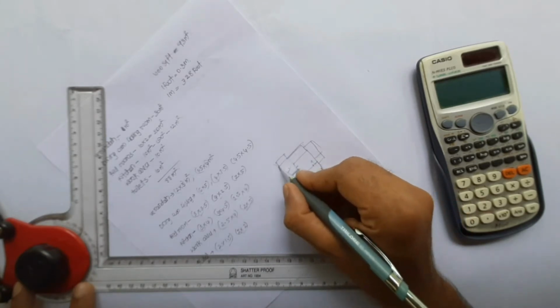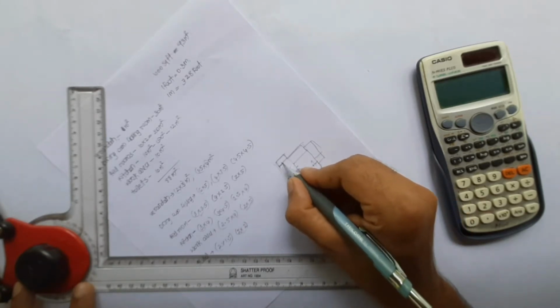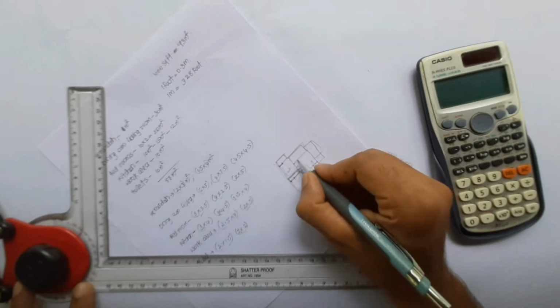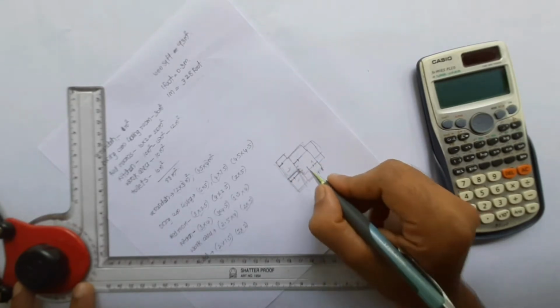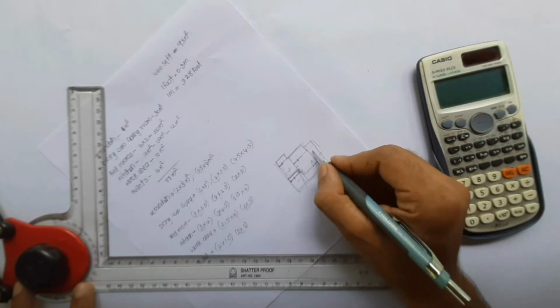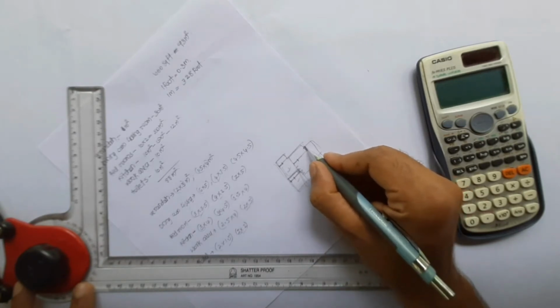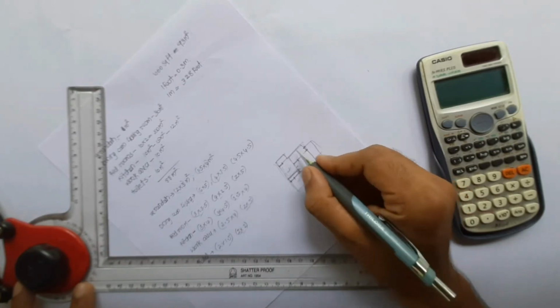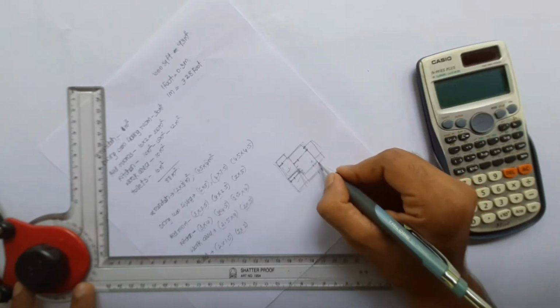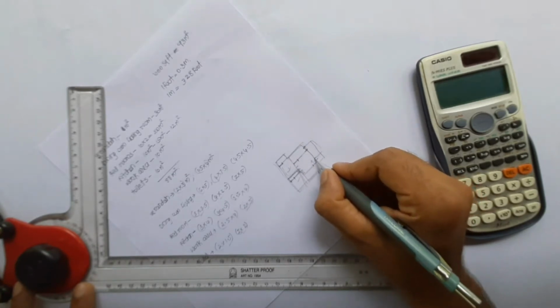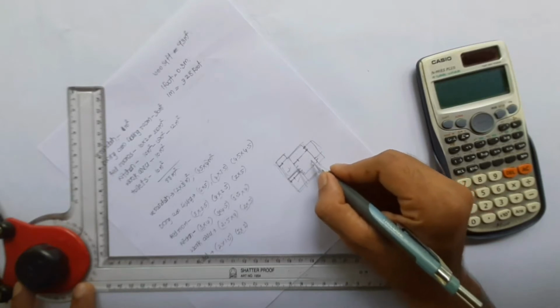Okay. And the door of the next toilet can be provided here. And for the kitchen, the door can be here. And for the work area, there should be a door from the kitchen. And for the toilet, you should provide the door from the dining cum living room.